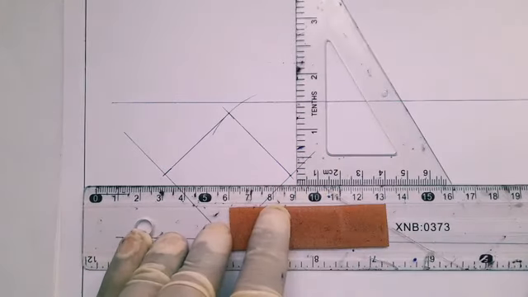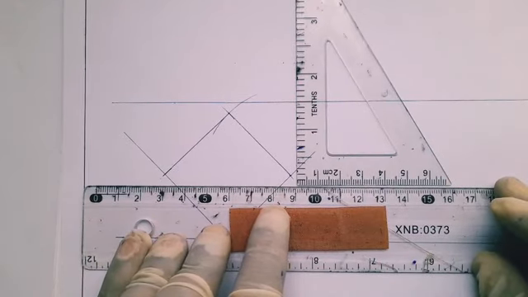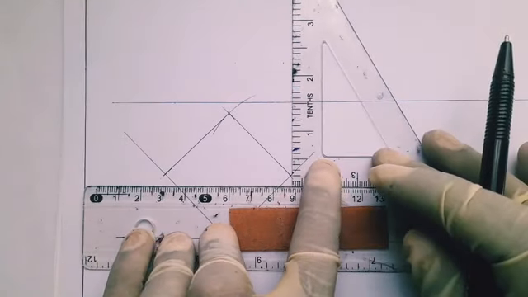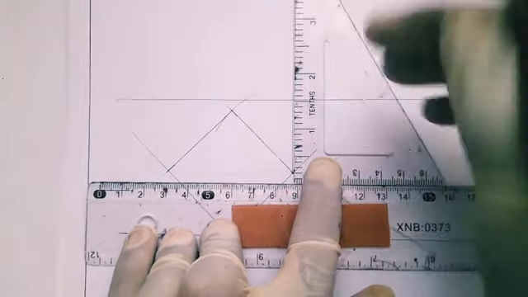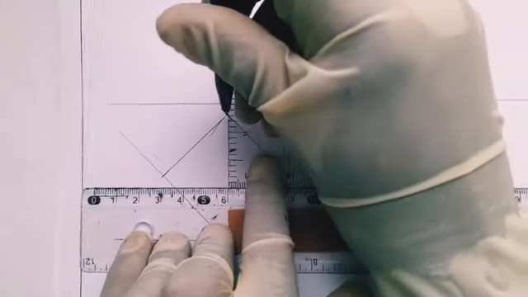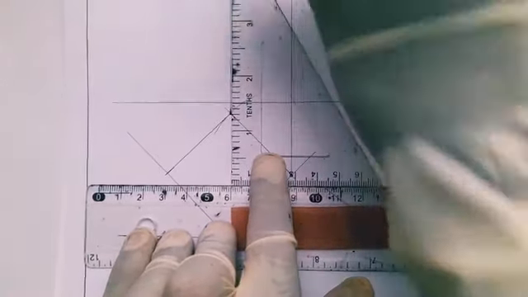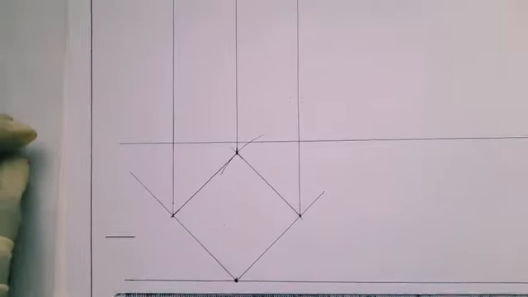So here we go. We shall have this, then we also bring this upwards. So that is our front.